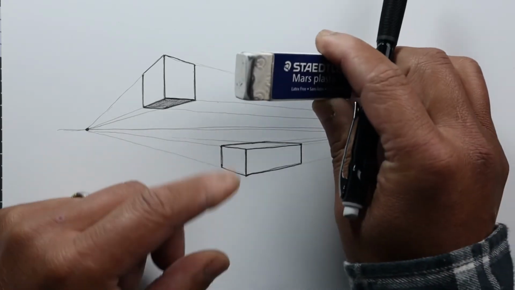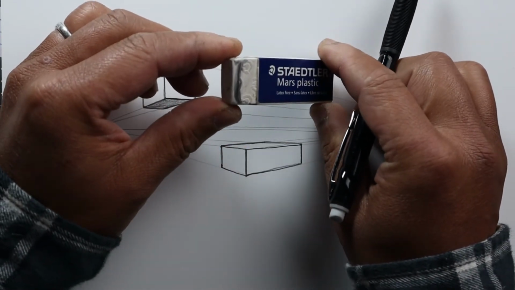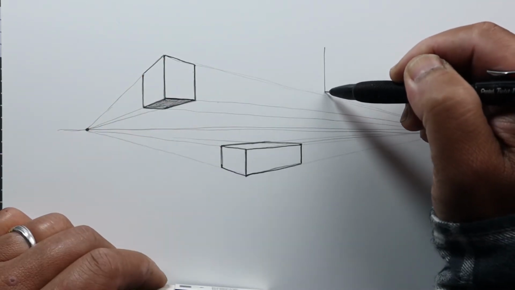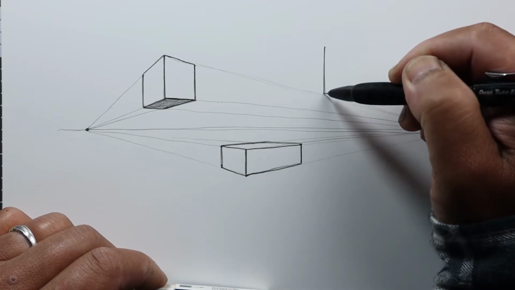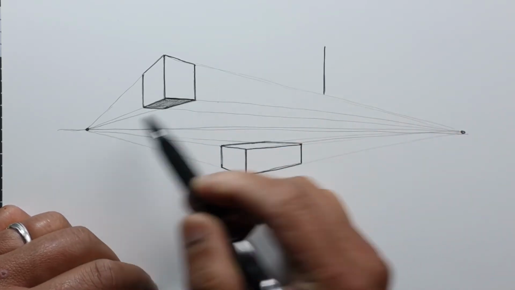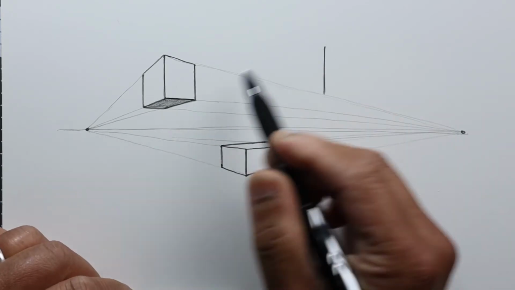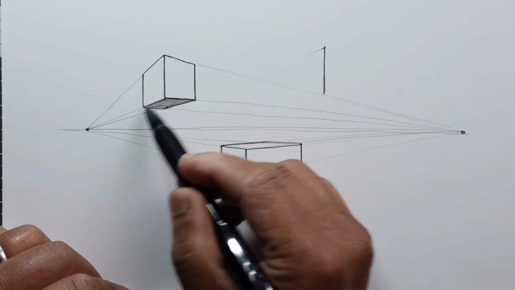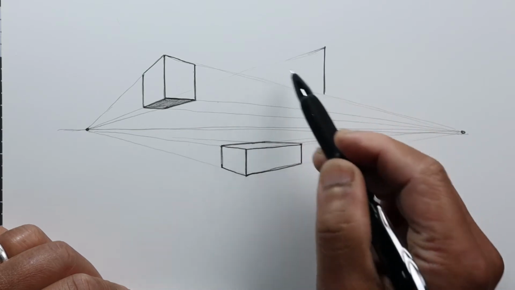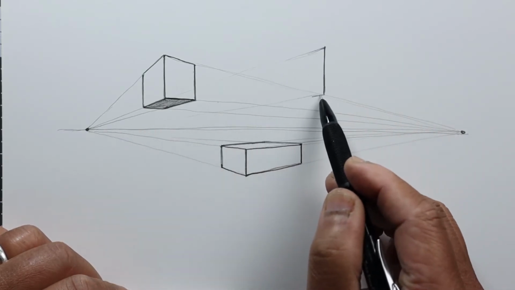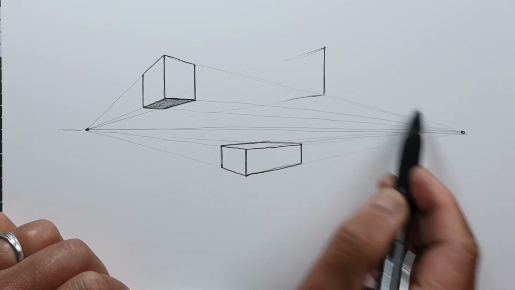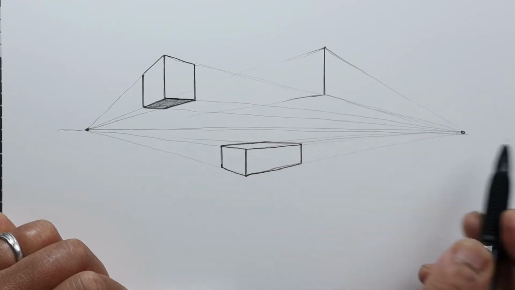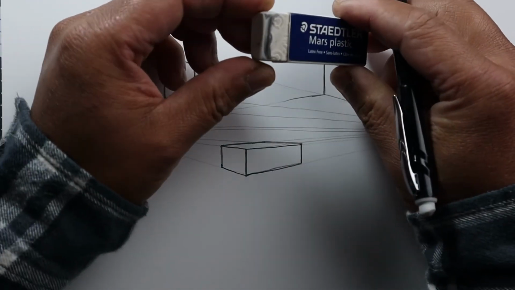Okay, so let's try drawing this eraser in this orientation. This time let's draw it up here. So I'm gonna draw another vertical line, kind of a taller one. And then again, let's define the edges. So from here to the vanishing point here. And then here. These are just rough estimations. Okay. So we're going to draw it like this.